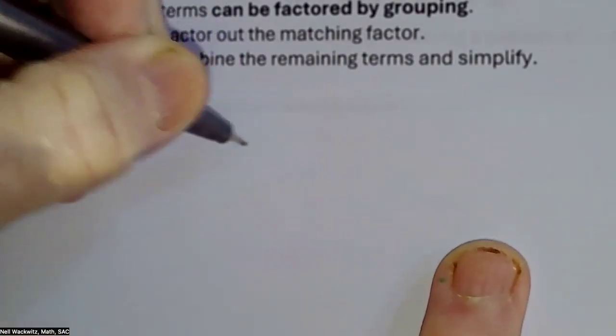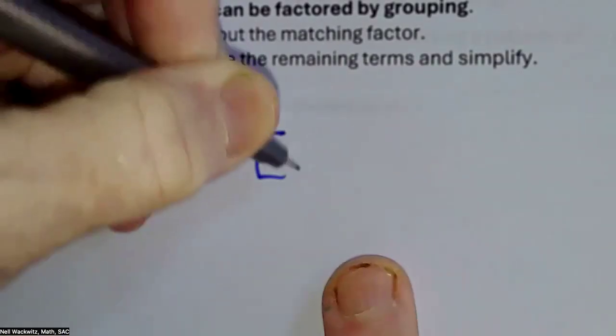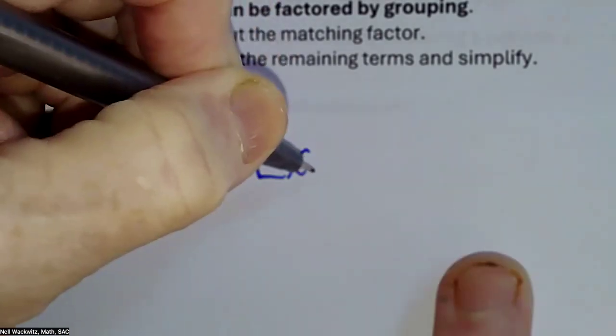So I'm going to make up another question. This will be example 8 star.